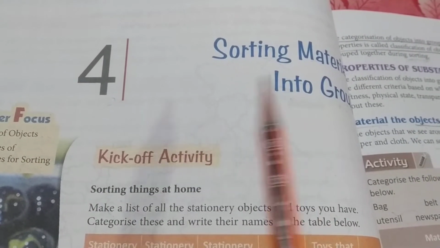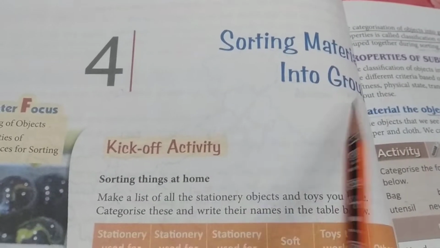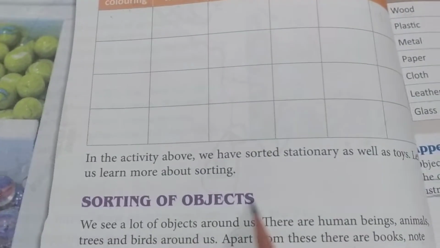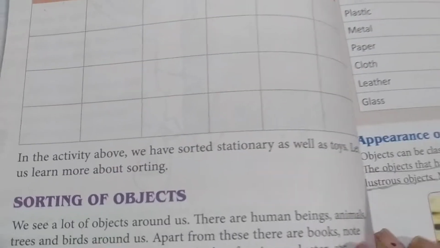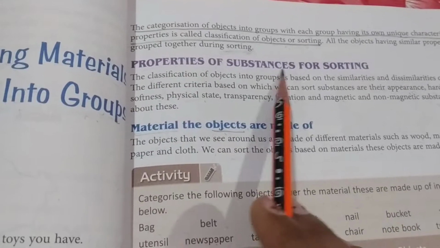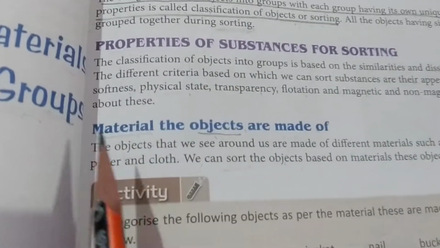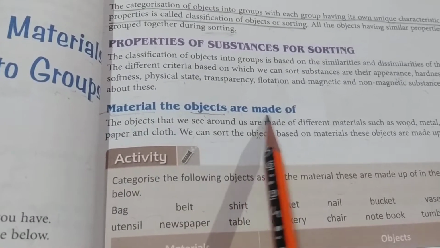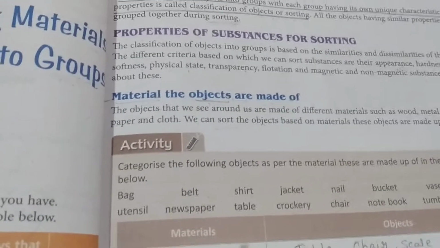Let's start the class. In the previous class, we started chapter 4, Sorting Materials into Groups, and discussed a few points of the chapter: sorting of objects, why there is a need for sorting of objects, why objects are sorted, and the properties of substances for sorting, that is, on what basis substances are sorted. The first property we discussed was the materials that objects are made up of. On that basis we sort the objects, and for this we did an activity also.